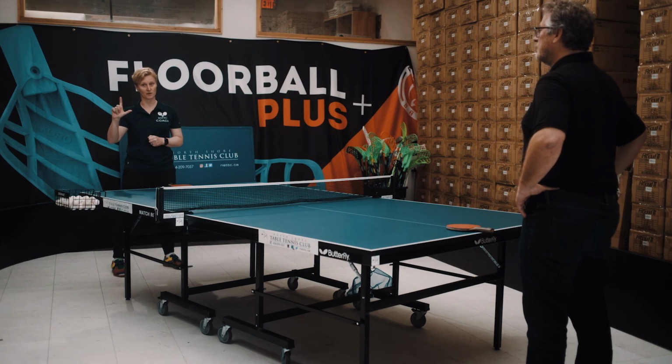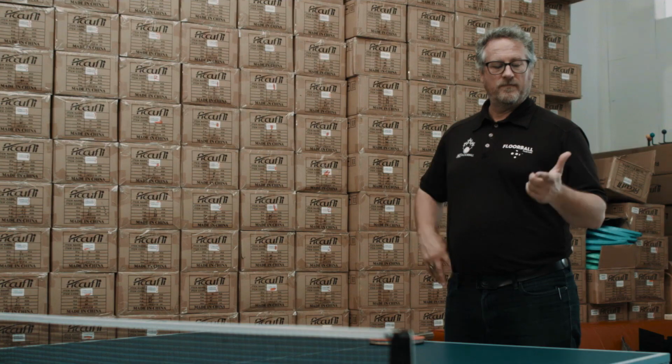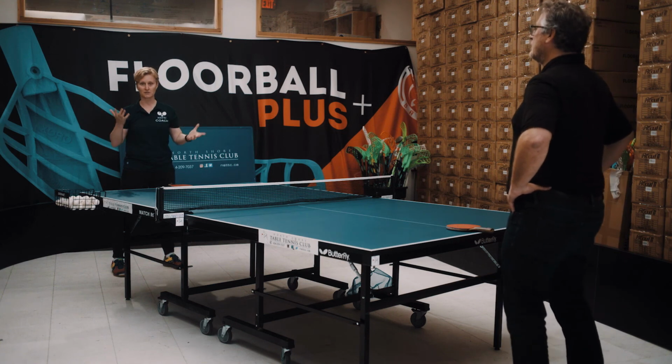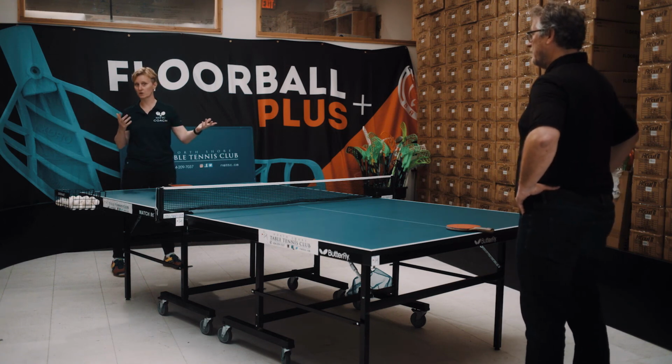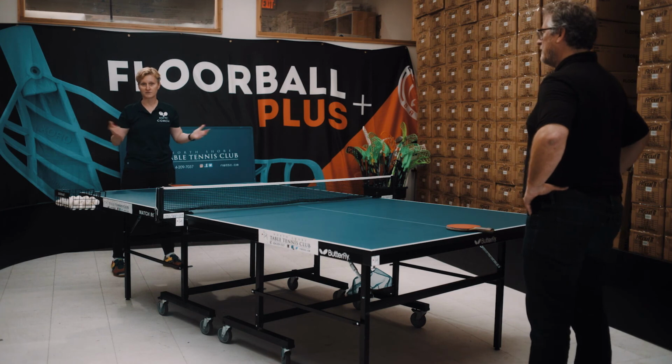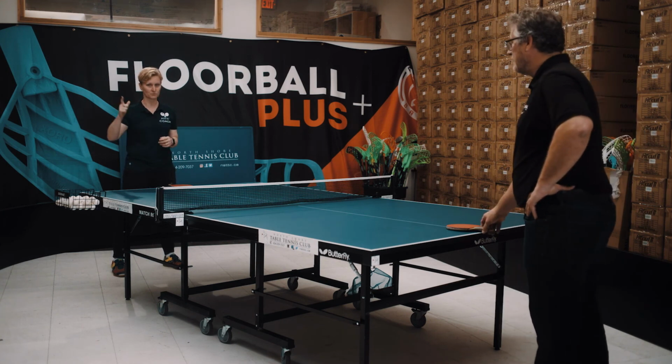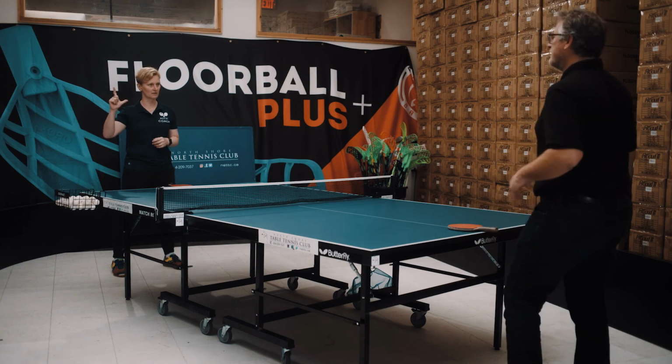It doesn't matter if you're a right-hander or left-hander. If you're a left-hander, you use your left hand. If you are a right-hander, you use your right hand. Some kids ask me, I don't know which hand to play. Try both and see which one fits better. So today I'm a right-hander, Greg is a right-hander, right? So we're going to put the index finger and the thumb up like this.